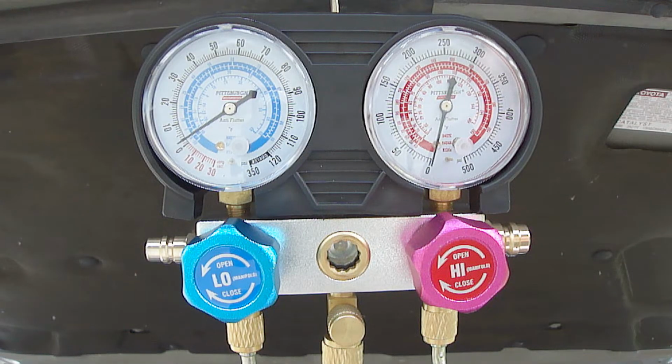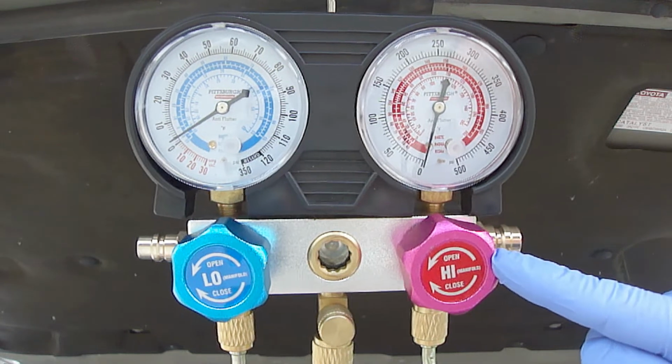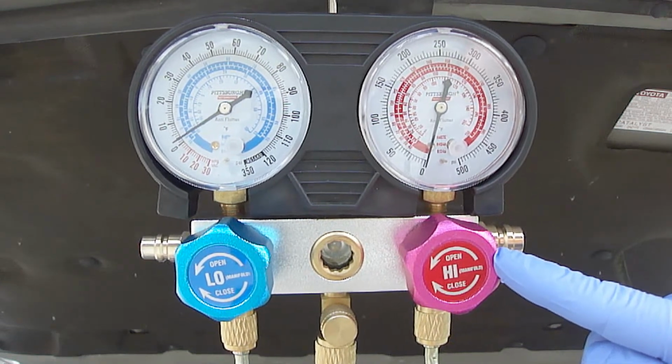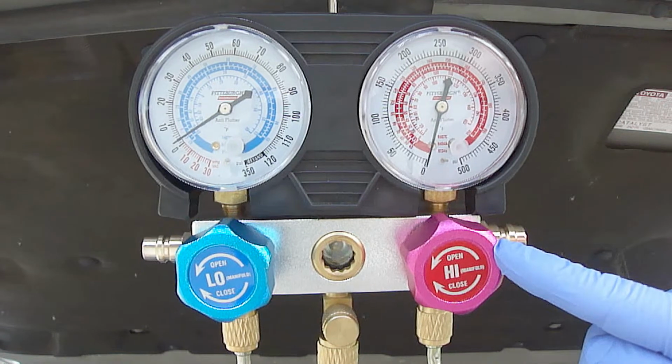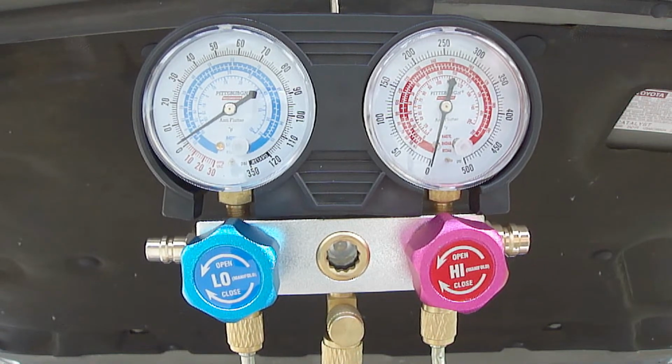One huge caveat is always keep the manifold pressure gauge high pressure side valve in the closed position during this entire procedure. If you open the high pressure side valve, you may damage the air conditioner system.